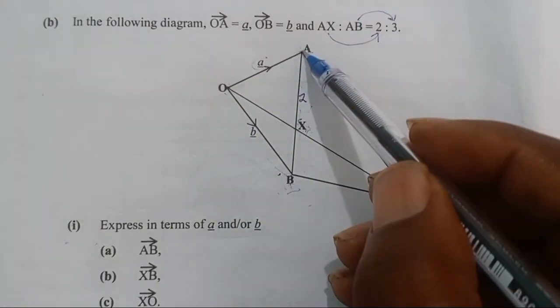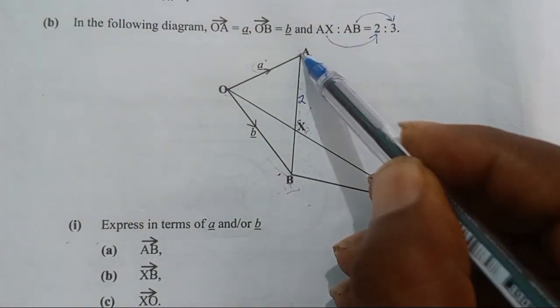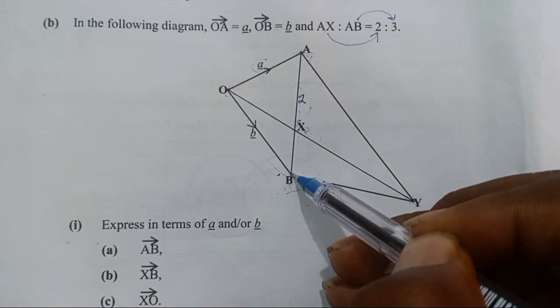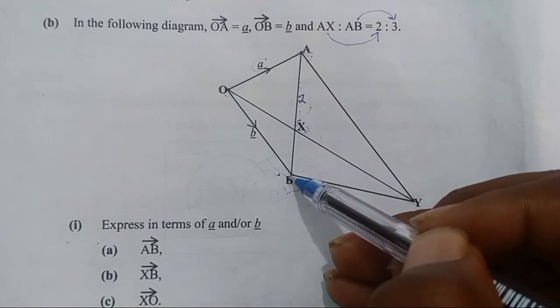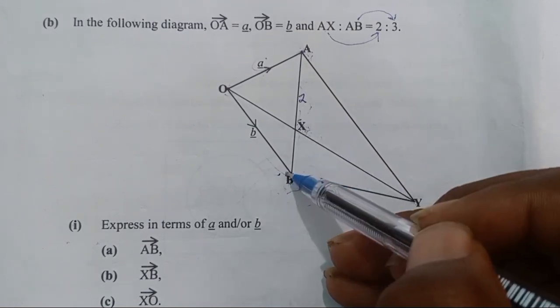Then AB is 3. It is 3. So now what about XB? For XB, we can just subtract.